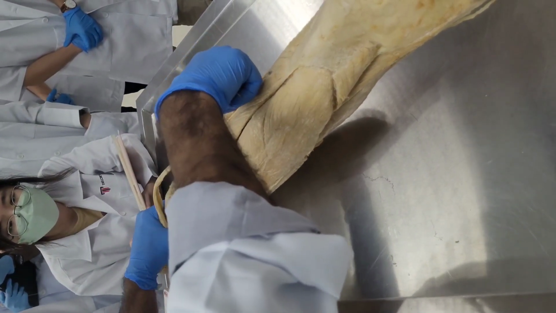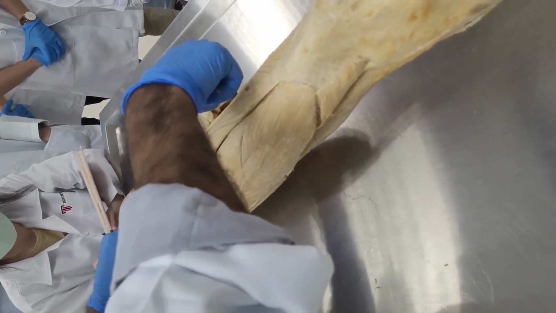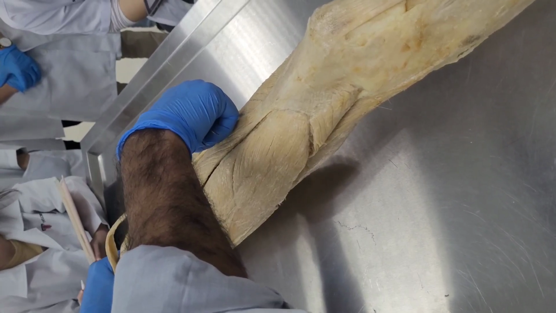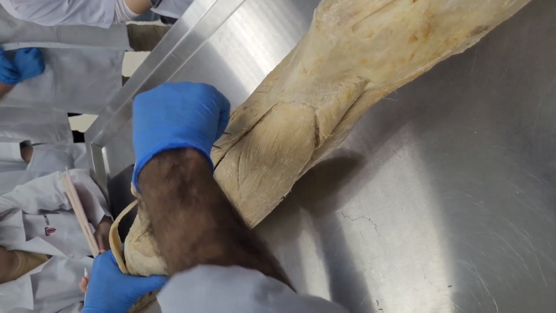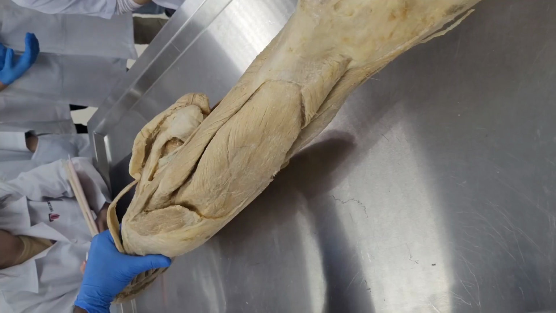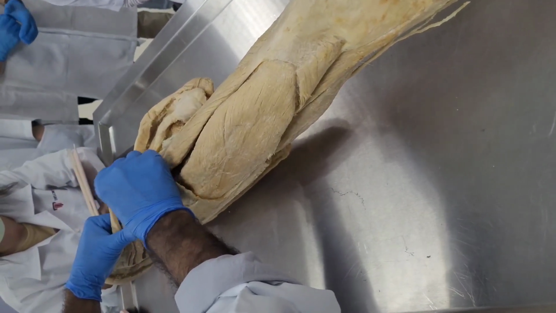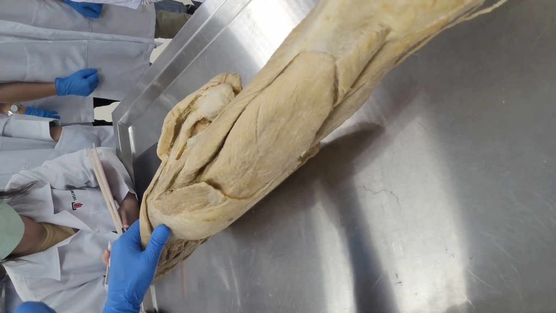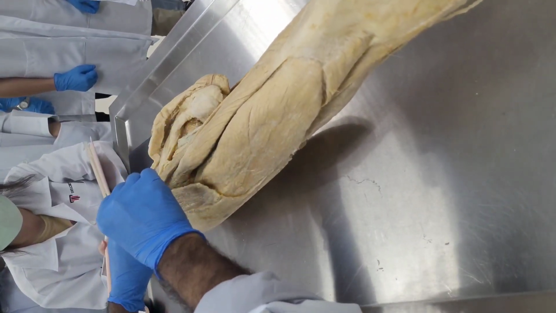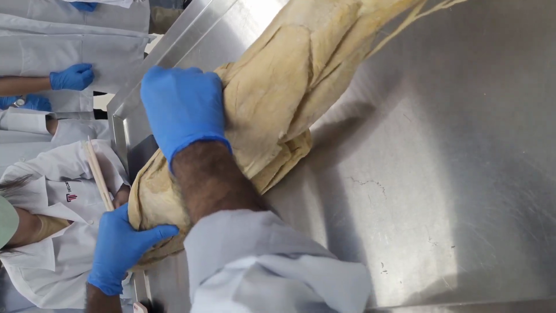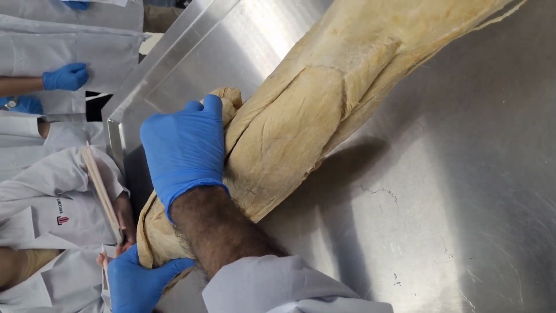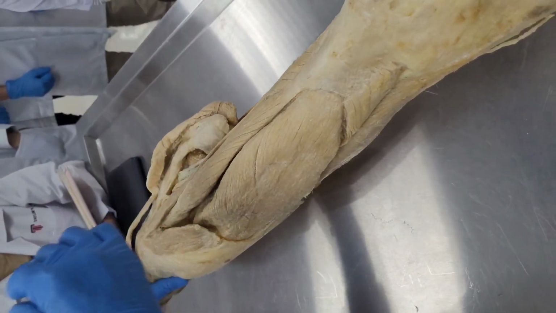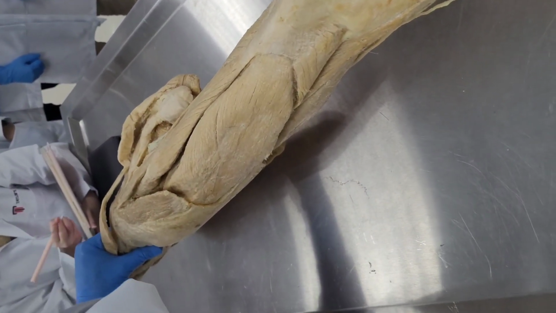The apex of the femoral triangle is formed by the meeting point of the medial border of sartorius and the medial border of adductor longus. This you should mention. Base is formed by this structure here, which is the inguinal ligament. Understood? Then we have the floor. See the floor? 1, 2, 2 muscles here. Totally 4 muscles will form the floor.